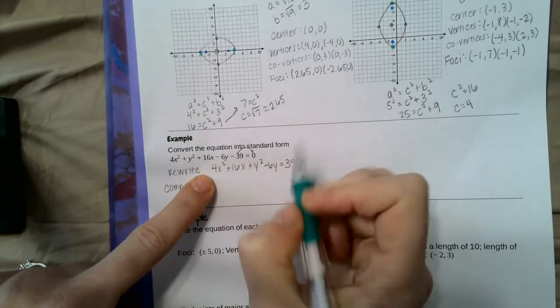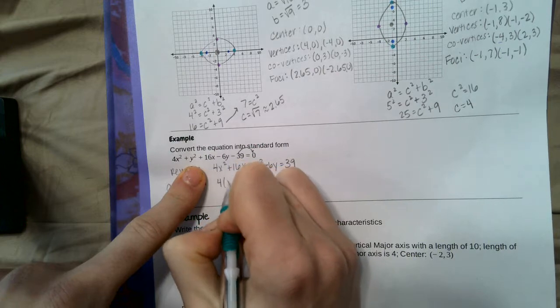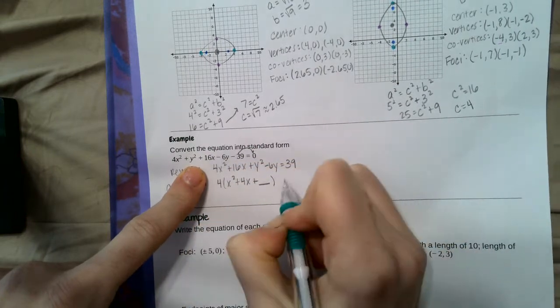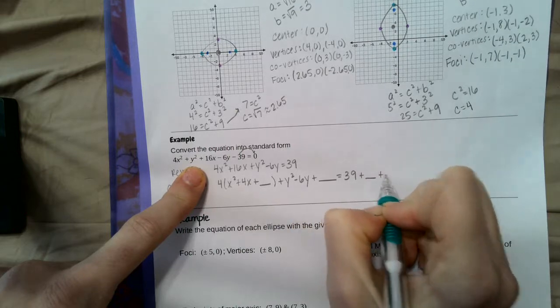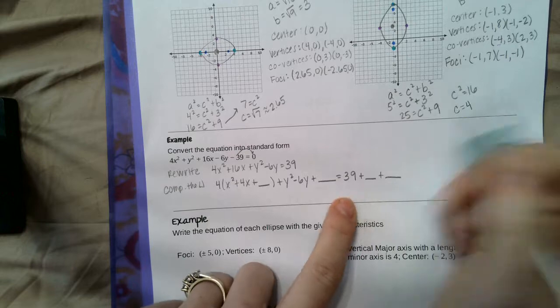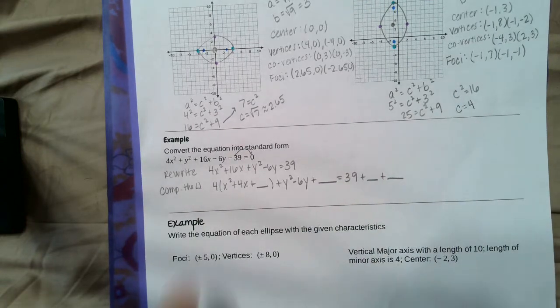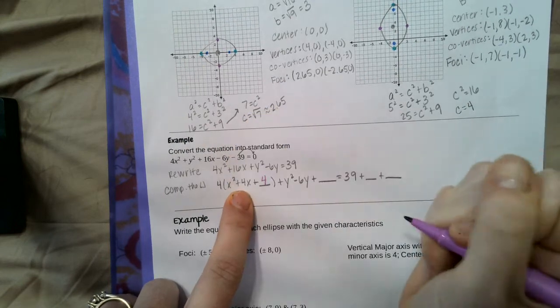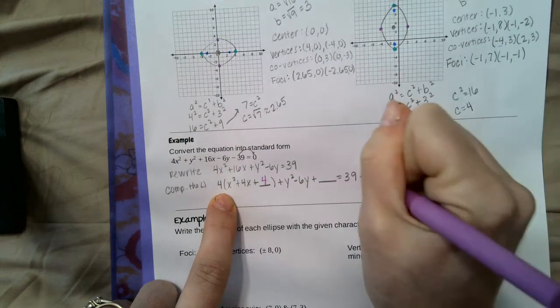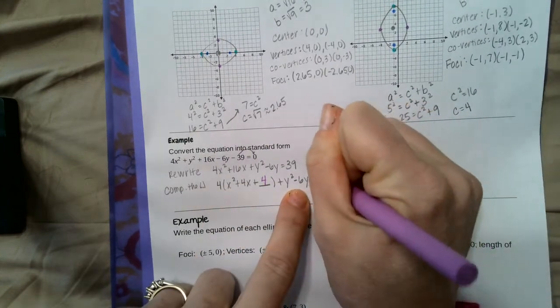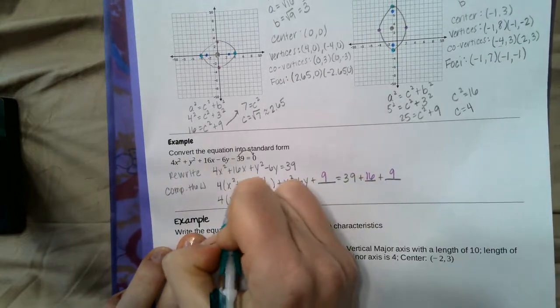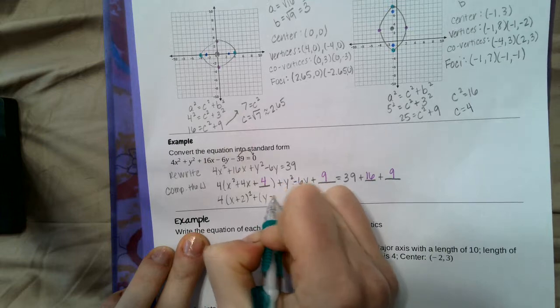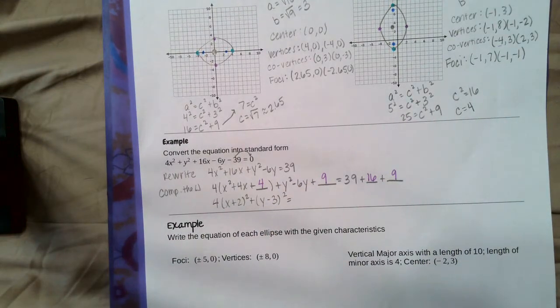So first thing I see is there's a GCF here. So I say 4 times x squared plus 4x plus blank plus y squared minus 6y plus blank equals 39 plus blank plus blank. Okay, remember these are two pluses because it's on the other side of the equal sign. So my two missing numbers, to make a perfect square, this would have to be 4. Don't forget this 4 and this 4 have to be put together to make a 16 over here. And this one would be 9. Okay, so I get 4 times x plus 2 squared plus y minus 3 squared equals, and then I can go ahead and calculate 39 plus 16 plus 9 is 64.